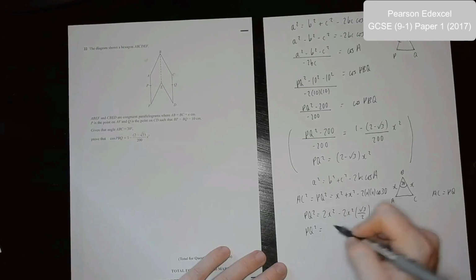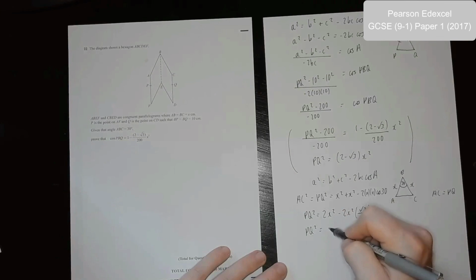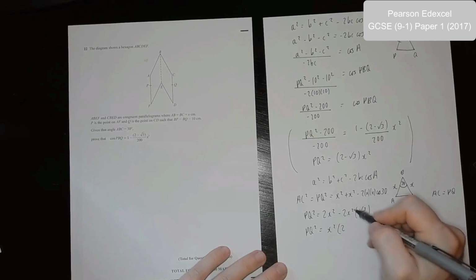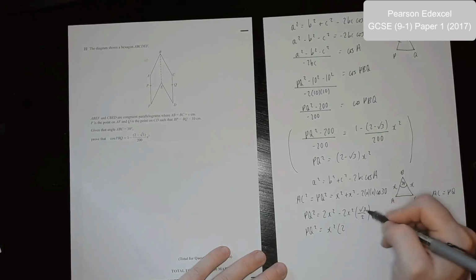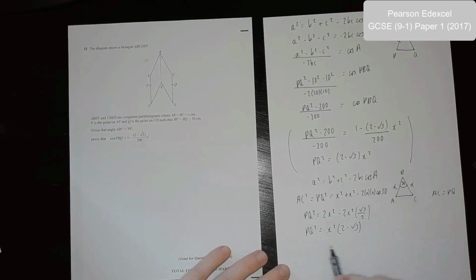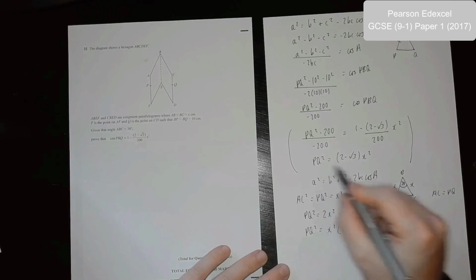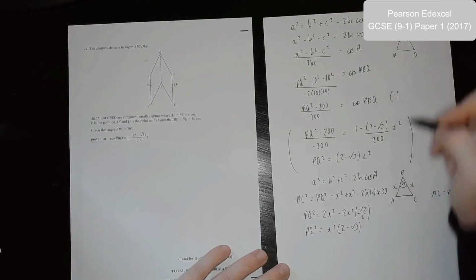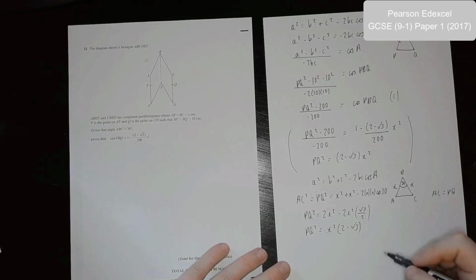PQ squared equals x squared. So factor out the x squared and we get 2. These 2's cancel, so we just get minus root 3. So we've shown that. So now we know that this must be equal to what we want it to be.